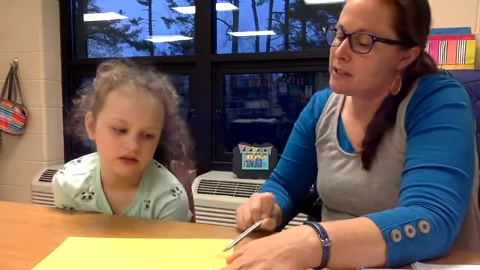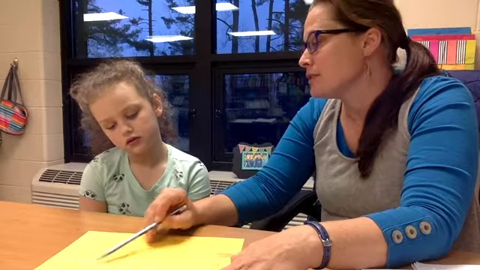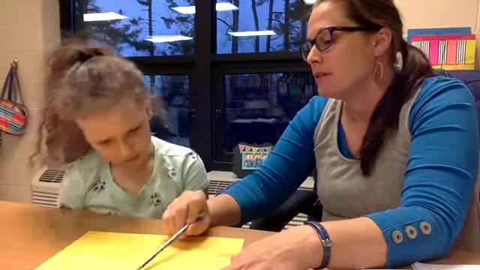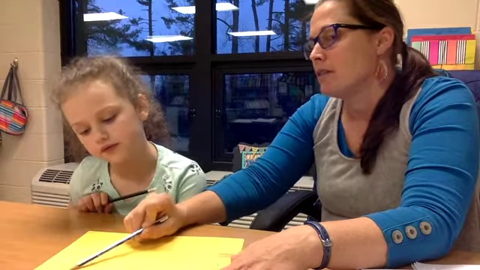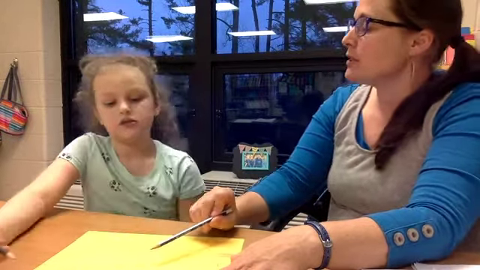Just here, how about this? The denominator was the total number of equal parts. Good. So the bottom number is the total number of equal parts. So on the number line in between 0 and 1, how many equal parts are there? 1, 2, 3, 4, 5, 6. 6. So what's our denominator?